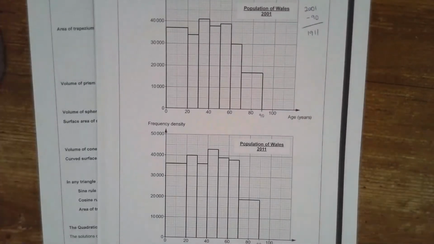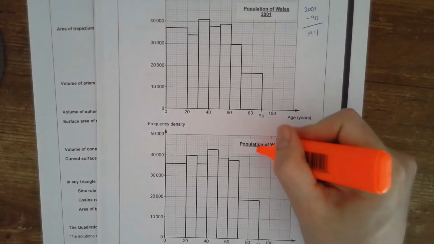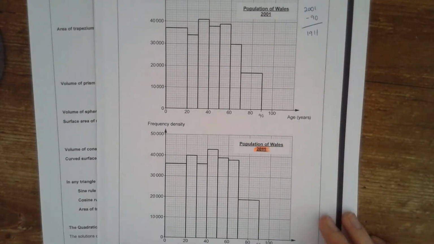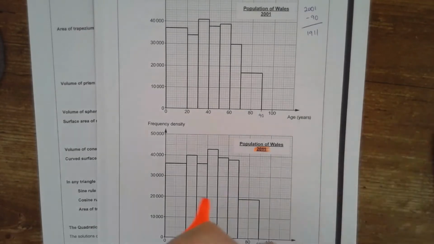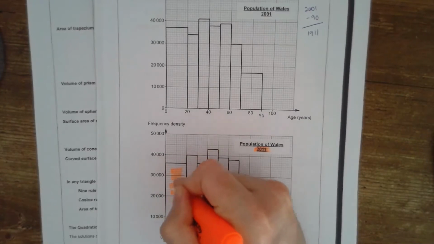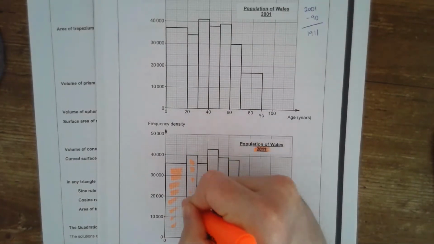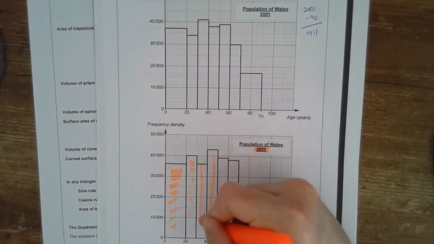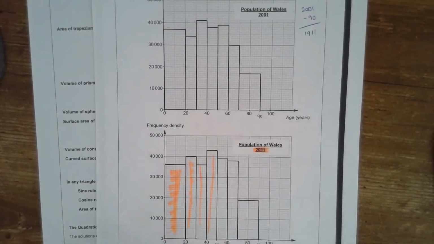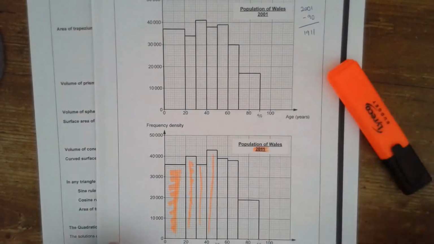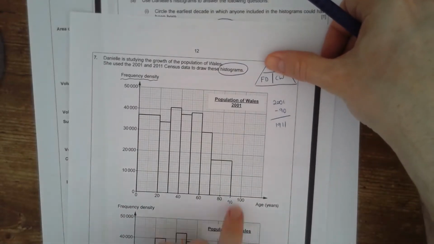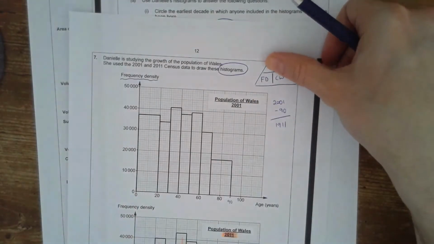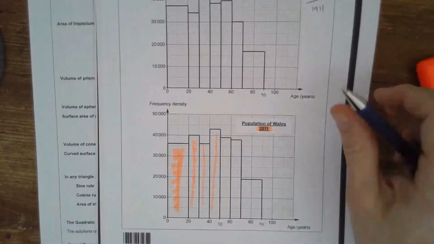So to do that, I need to go and work out what the population of under 50s in 2011 is. So 50 would be in between 40 and 60 there. I'm interested in knowing the number of people in each of these bars. So this bar, this bar, this bar, and this bar. Okay, so to do that, I want to work out frequency. So if I come back to the top of the page there, if I cover frequency, I do the frequency density times by the width of the class to work out the frequency, the number of people in that bar.